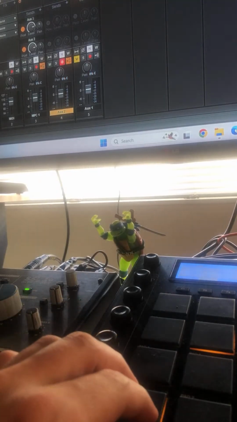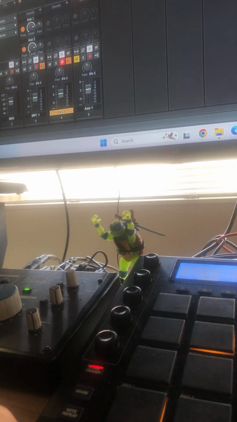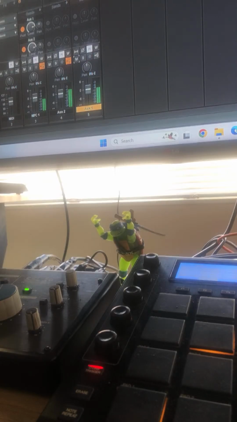Alright, wait, need a new phone stand as well. Okay, now unmute this. Alright, let's set a loop point. Yeah, that'll work. 4 bars.